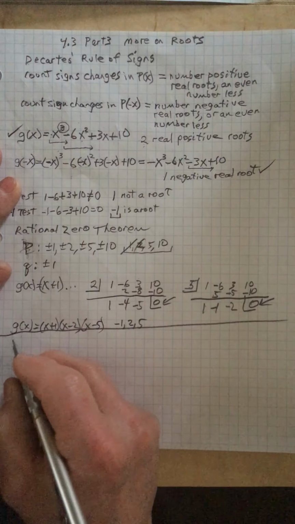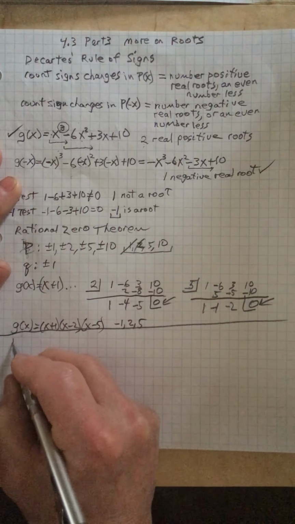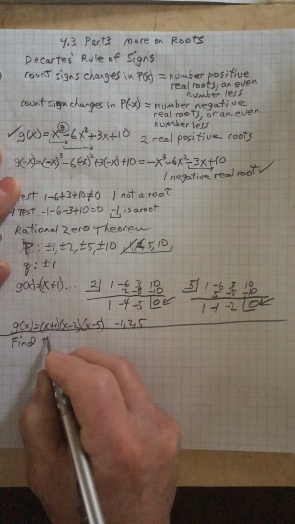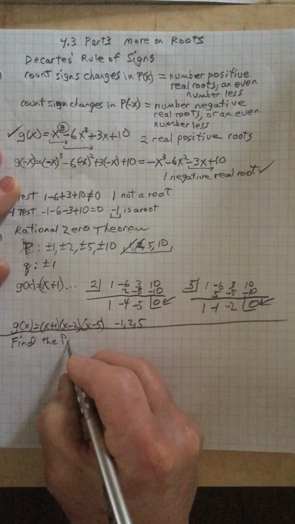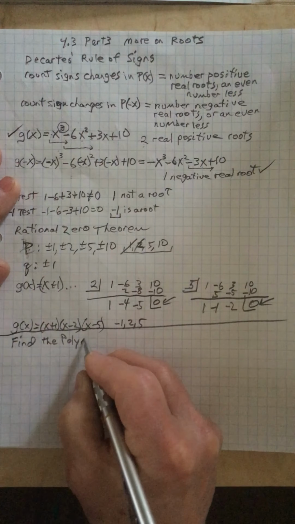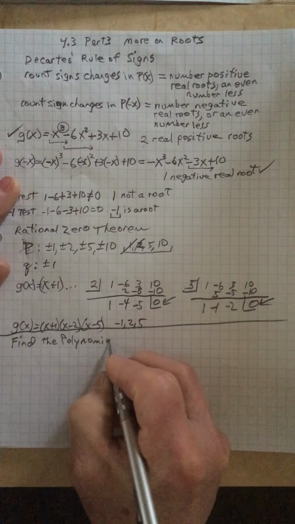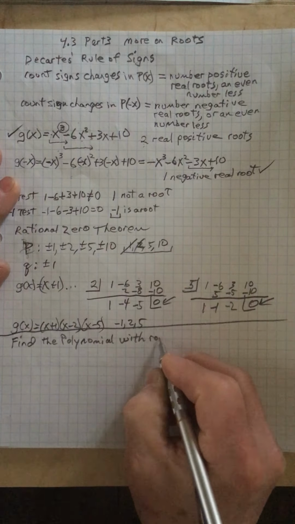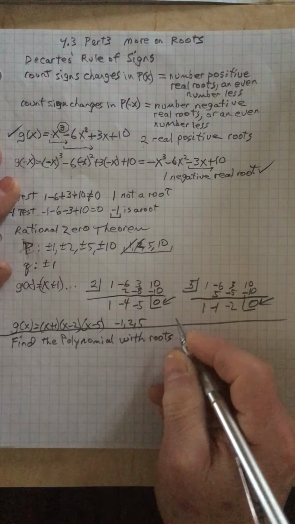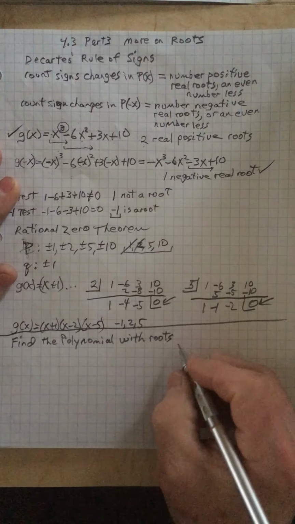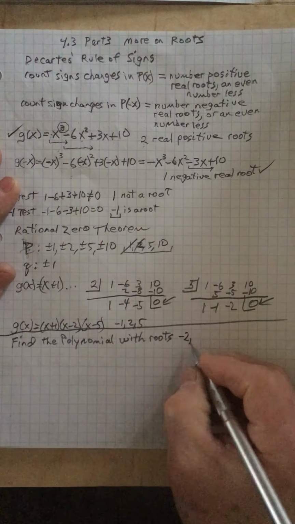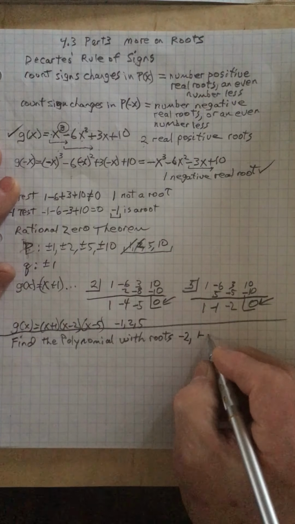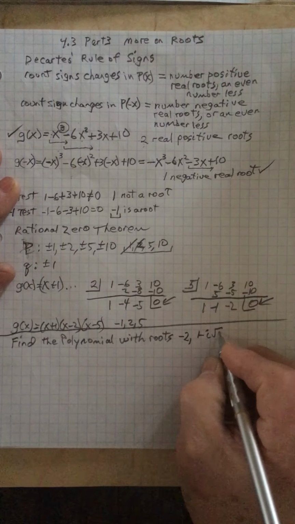So let's take a look at an example here. What I want to do is find the polynomial, and here's the roots. -2 and 1 minus i times the square root of 3.